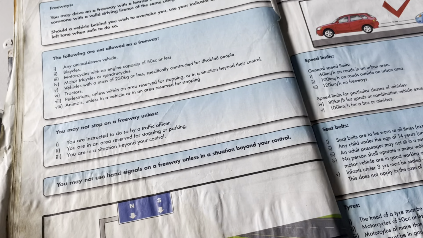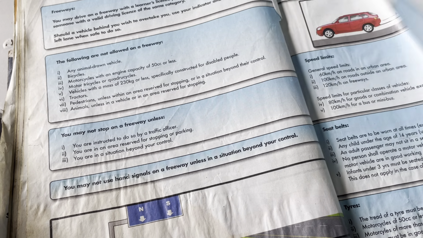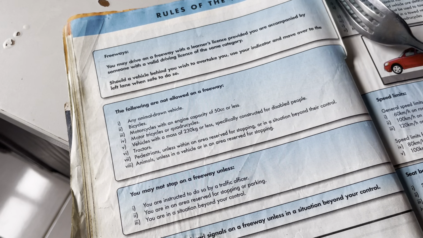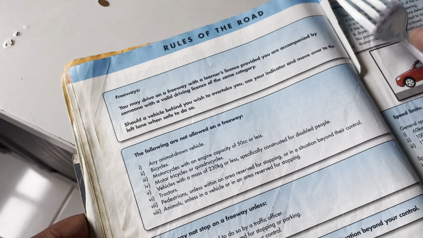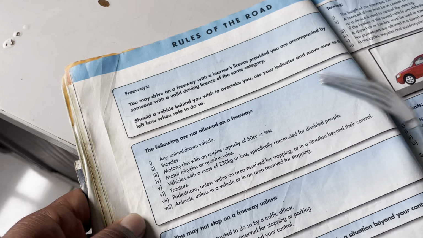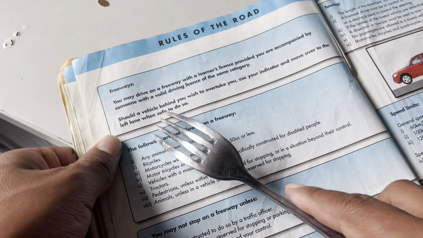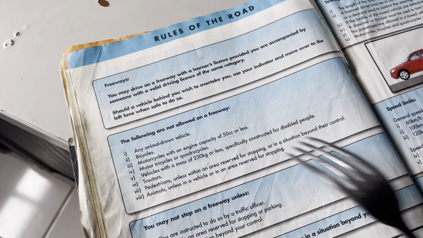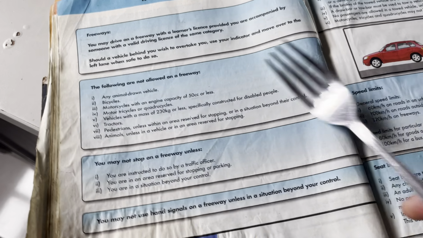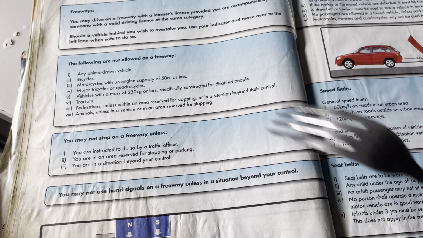Then we are almost there. But I'm going to hold it here. And then in our next session, we're going to start from freeways. The rules with regards to freeways, going all the way and finishing the rules of the road.